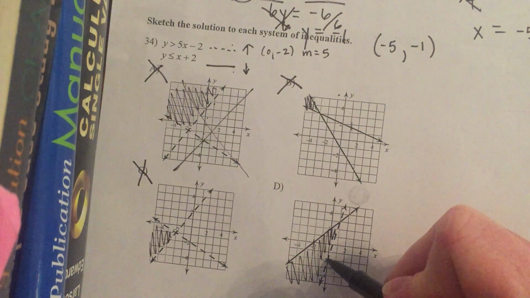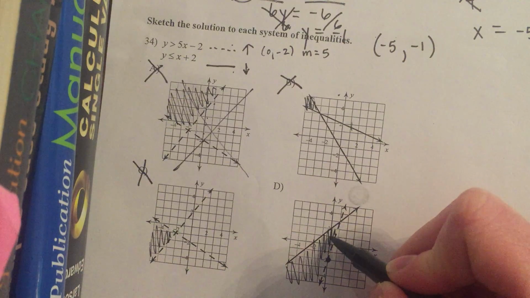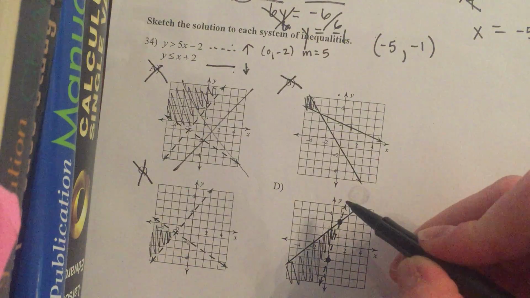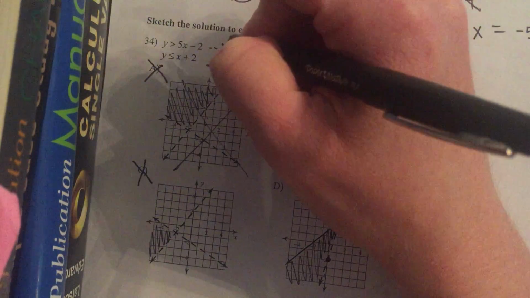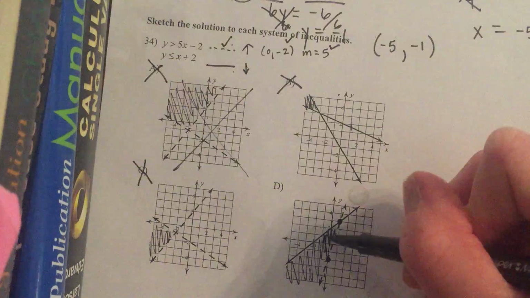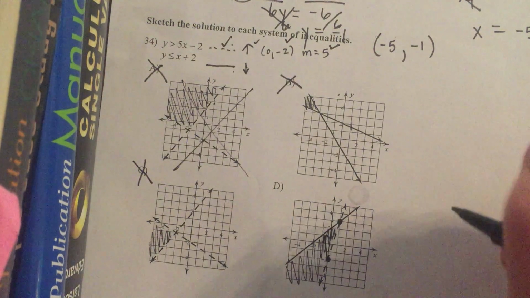So here I have a y-intercept at (0, -2). I'm going up 1, 2, 3, 4, 5, and right 1 to my next point like I should. So the y-intercept checks out, the slope checks out. It is dotted, and if I look at where it's shaded, if I go straight up, that's the side where it's shaded. So it is shaded up above. So that whole first one checks out.